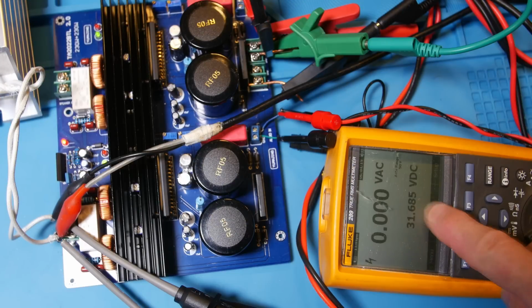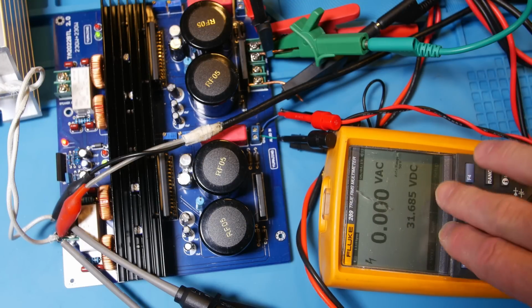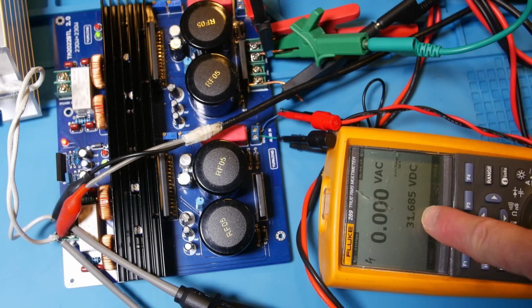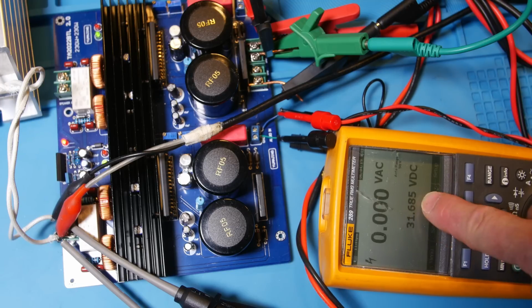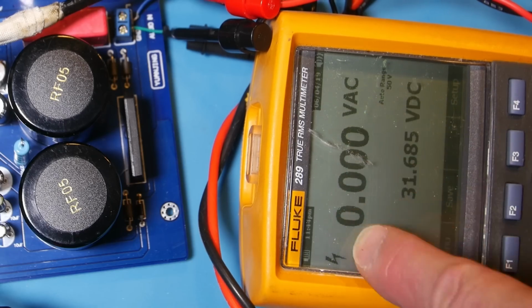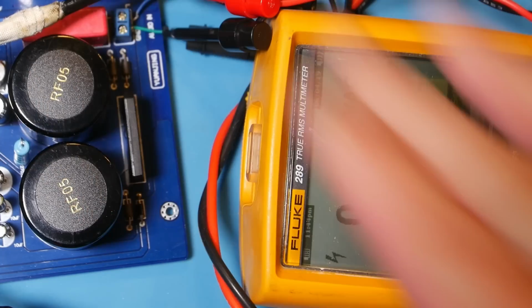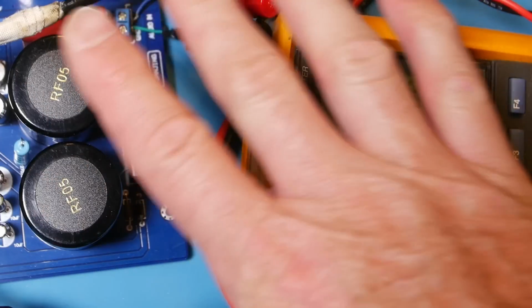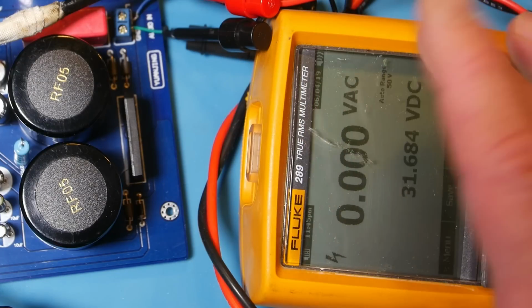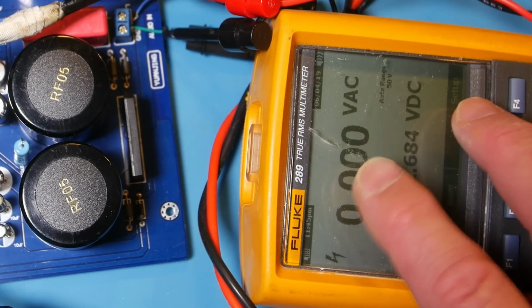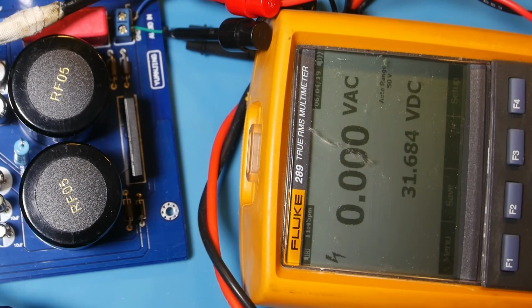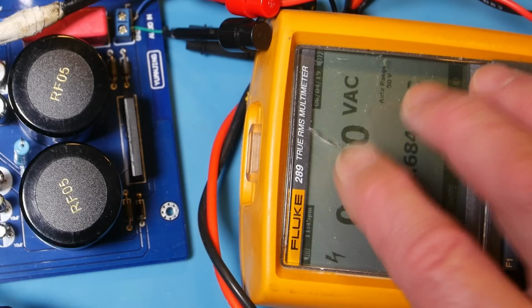Alright, just one thing to point out is I changed this meter setup so that it shows me DC voltage down here, 31.685, and AC is 0. So there's no ripple. Those caps are charged up nice DC voltage right now. Once I apply a load, and then if I see some ripple voltage here, I'll call it out and tell you how much ripple I'm seeing here.